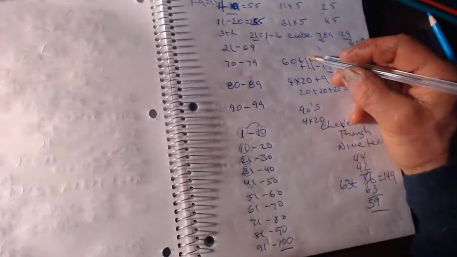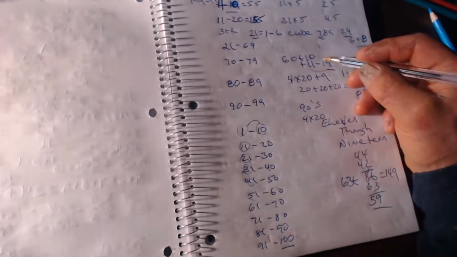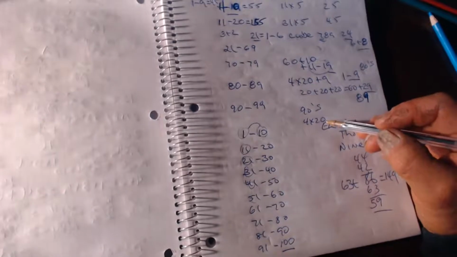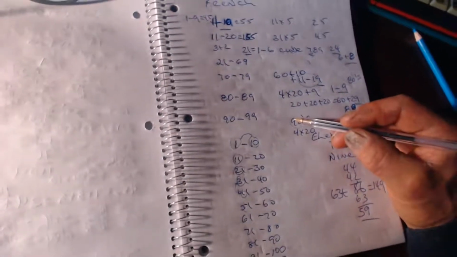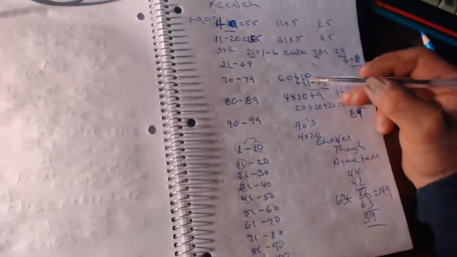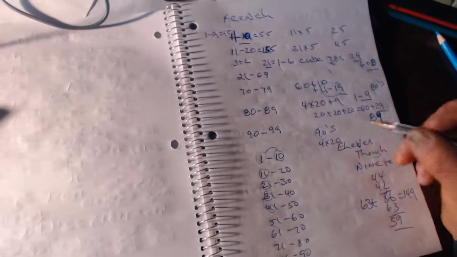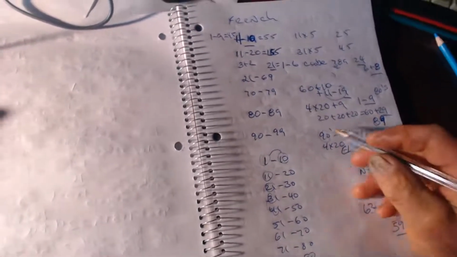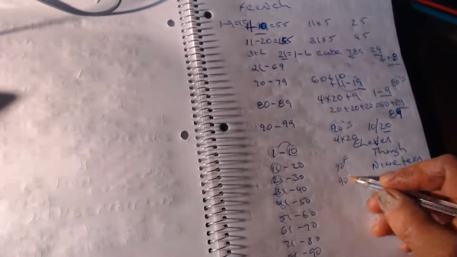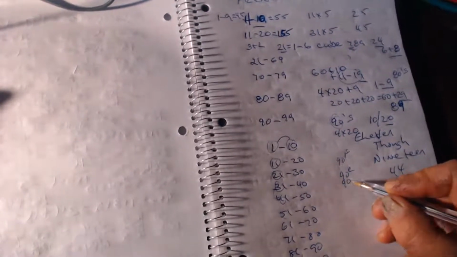So you have the 60s house using 10 with the 11 group, and you have the 90 house using 10 and the 19. Here in 60, they're using the 20 and the 10. That 10-20 location is in the 90s. And if I want to calculate what 90 Celsius is in Fahrenheit, I'm trying to think of what's 90 Celsius. 90 and 90, 180, and 14 more, 194.